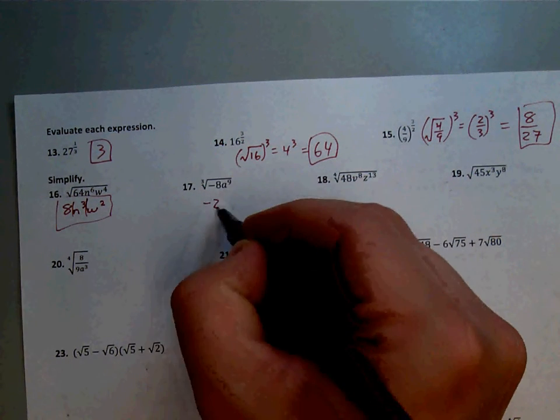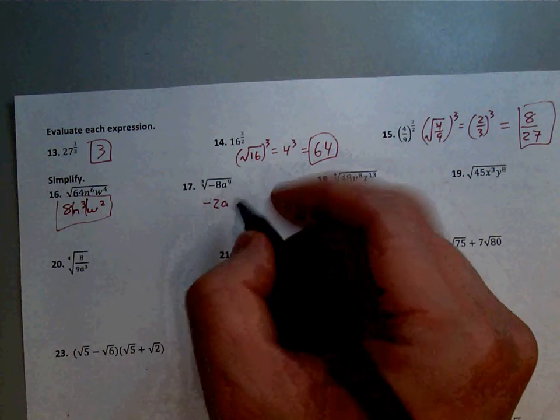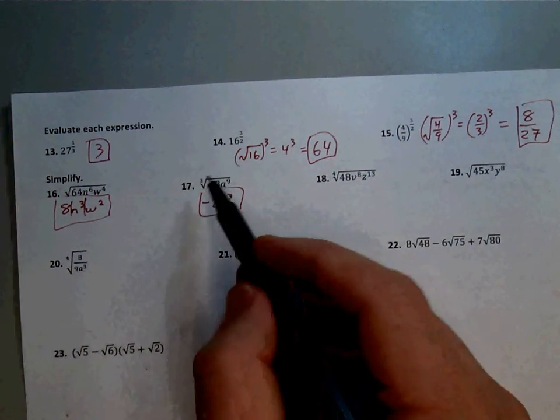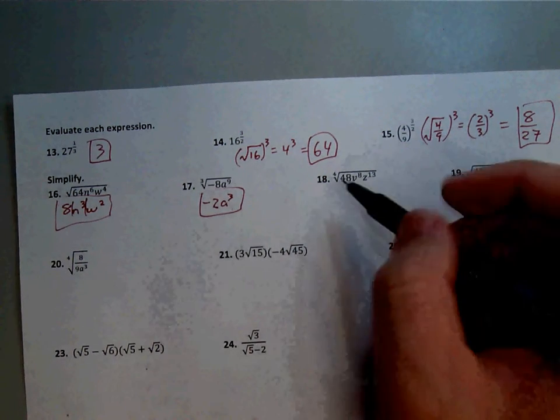The 3rd root of -8 is -2. And then for a, 9 divided by 3 is 3, no remainder, so just -2 a to the 3rd. Because it was a cube root, it was okay to have a negative.